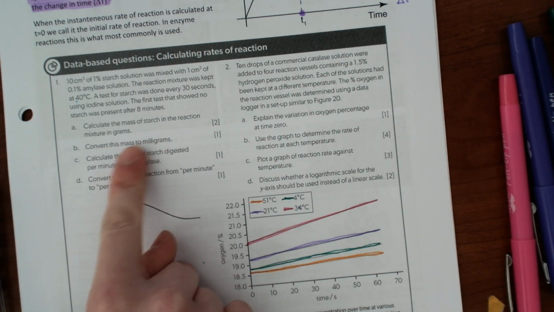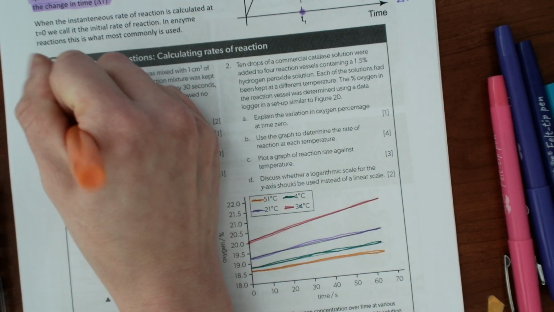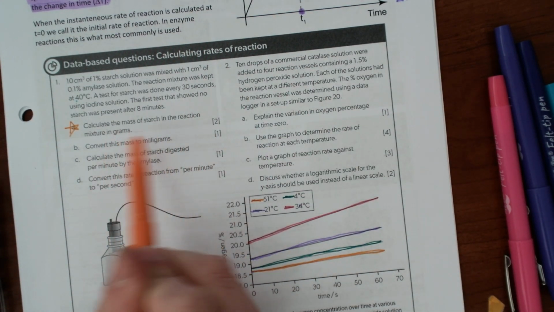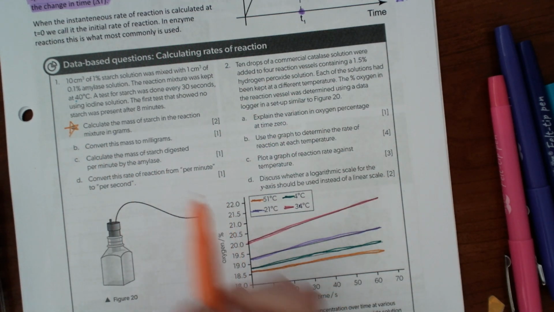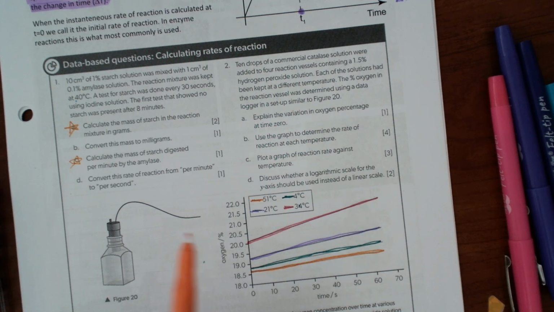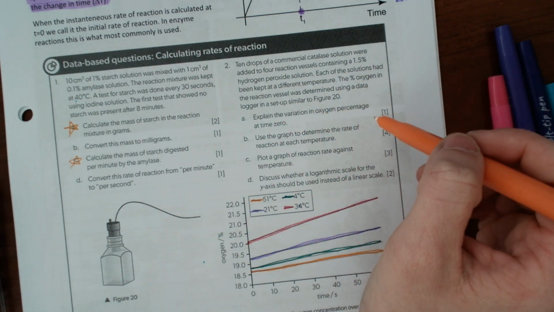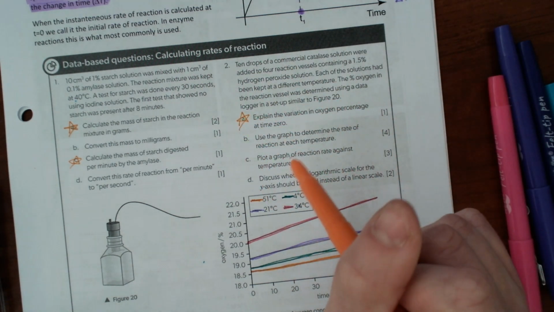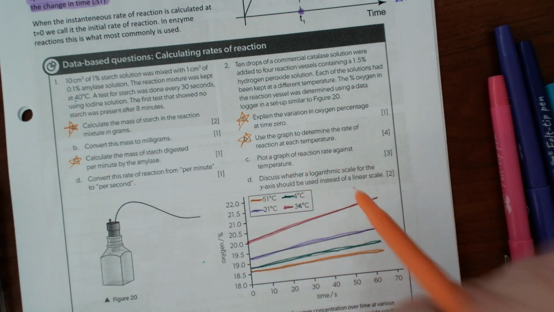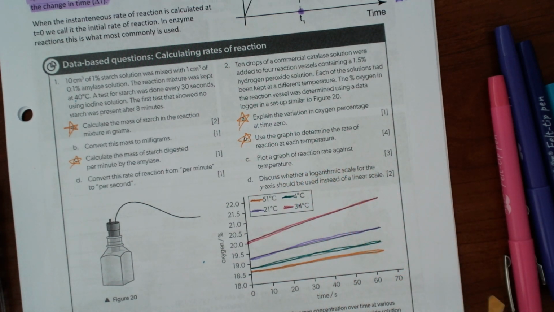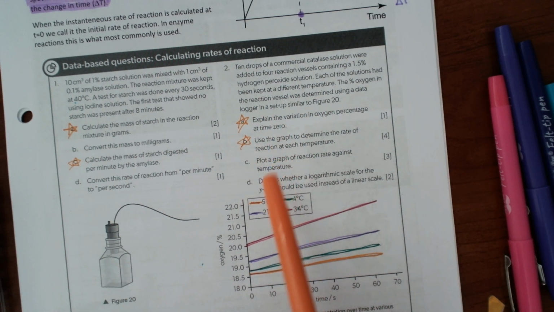I don't really care if you all can do conversions, so I would focus on trying A, so calculating the mass of starch in grams, calculate the mass of starch per minute, convert per minute to per second, I don't really care. Explain the variation in oxygen percentage at time 0, use the graph to determine the rate. And then I think that's fine. The other ones, I'm not too worried about if you can do them or not. But if you can try on your own to do A, C, A, and B, that would be fantastic.